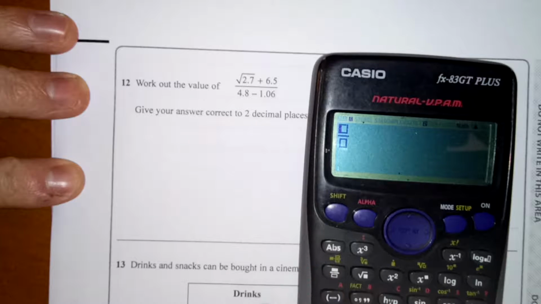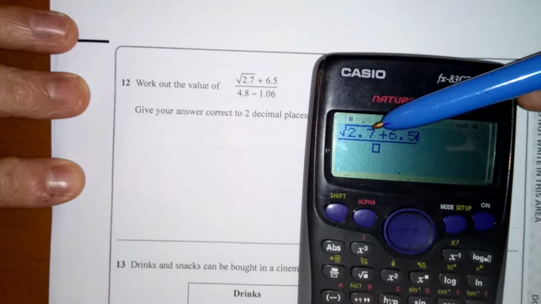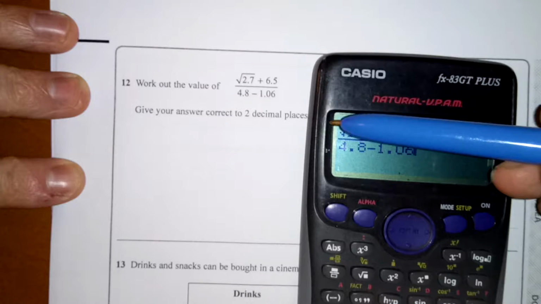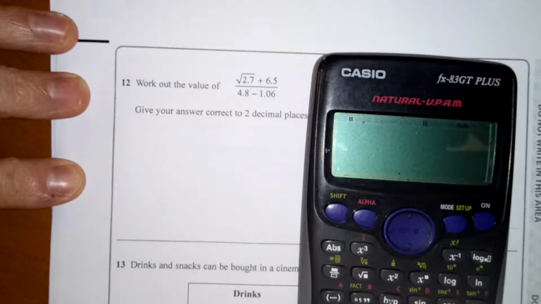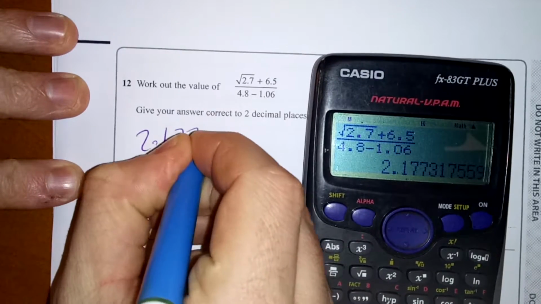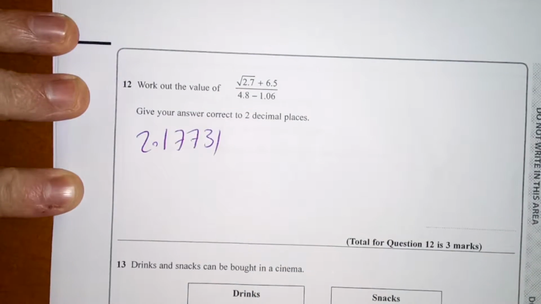Press your fraction button here to get your fraction. Square root of 2.7, plus 6.5. If you notice, my square root is just over the 2.7 and is not over the 6.5. On the bottom, 4.8 minus 1.06. Okay, let's just double check to make sure it's all right. Press equals. Give me this, which is 2.17731. Don't care about the rest.